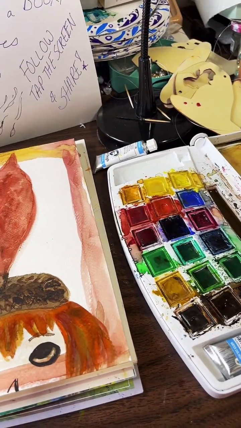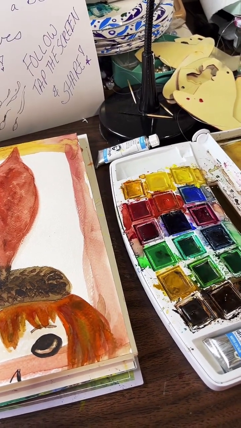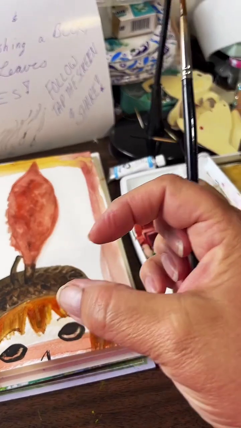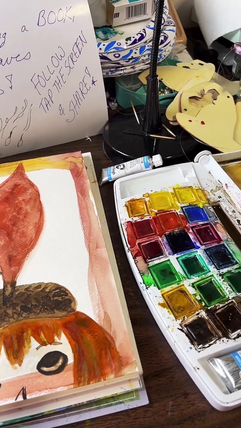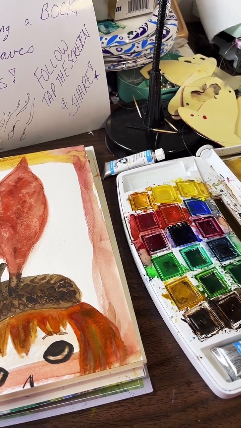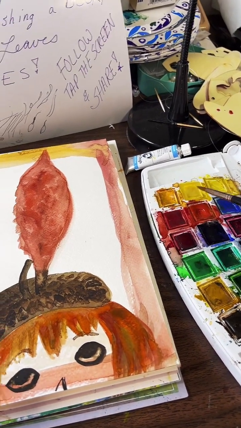Yeah. I forget what, just the little round elastic thing that you put in your hair. They call them something. I can't think of the name.